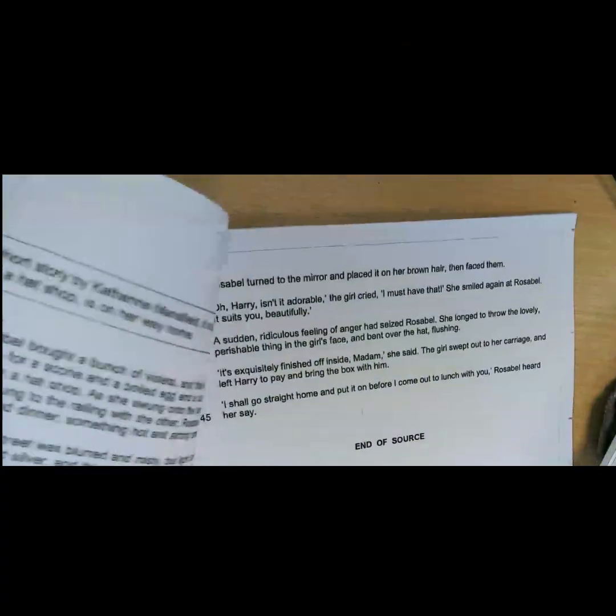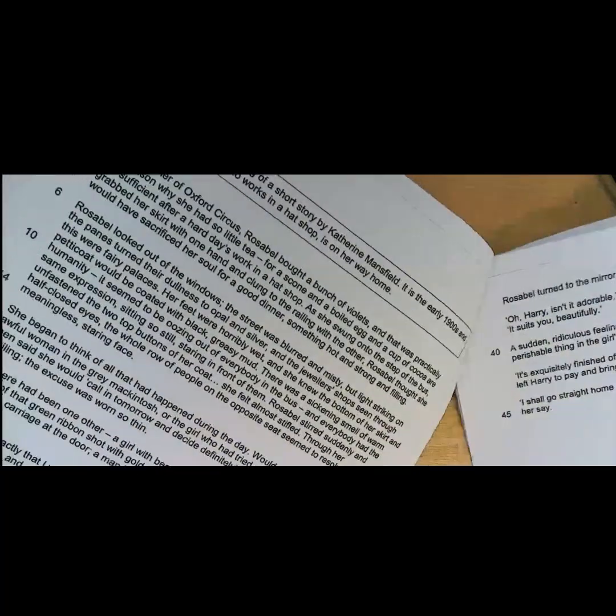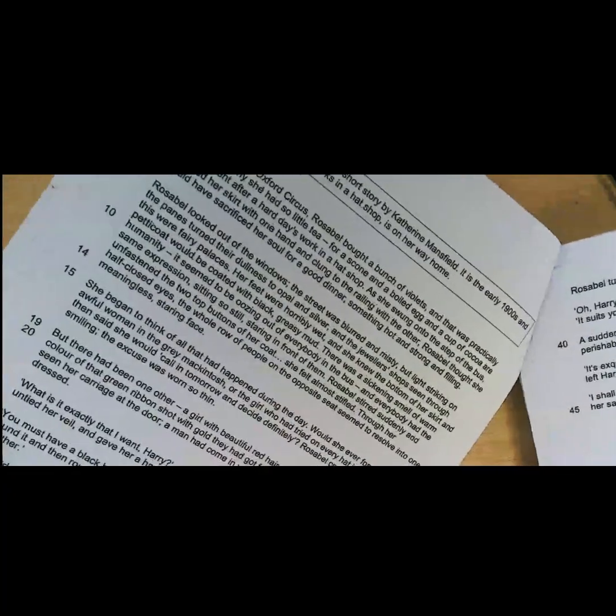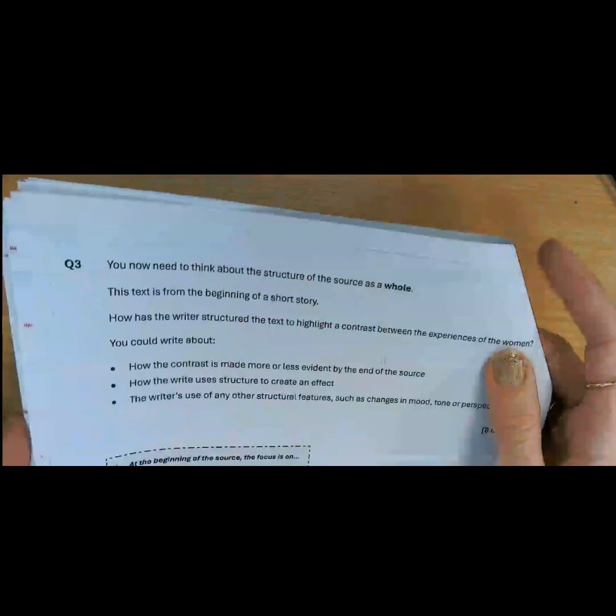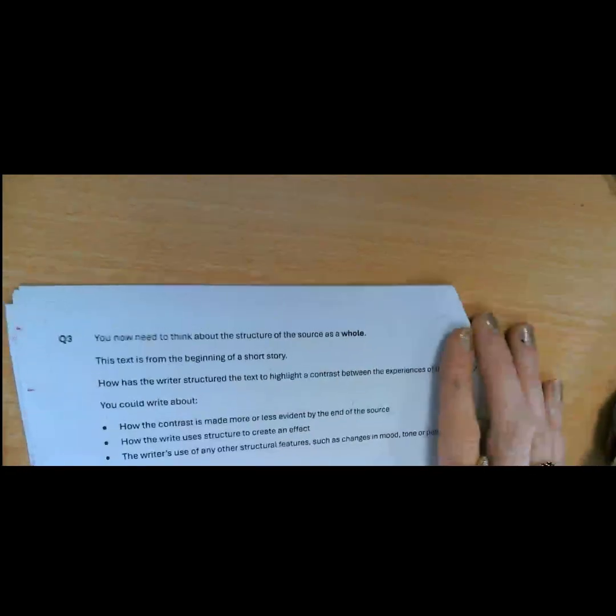Let's have a look. If you haven't done so already, I advise pausing the video and reading the extract that's linked at the bottom of the video description. So I'll pause it and have a read because we're going to be working with the whole extract this time, rather than just the short extract that we did for question 2. So obviously in your paper you've done your question 1 multiple choice, your question 2 is your language analysis, then you get to question 3, and this is your first question where you're working with the whole of the source. So let's have a look at what we need to do.